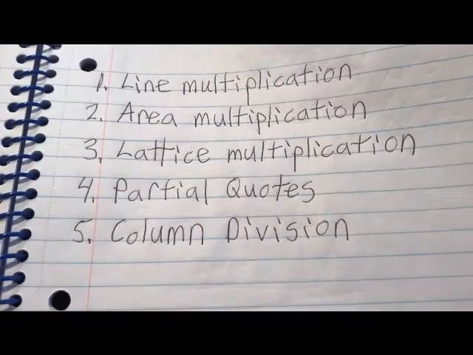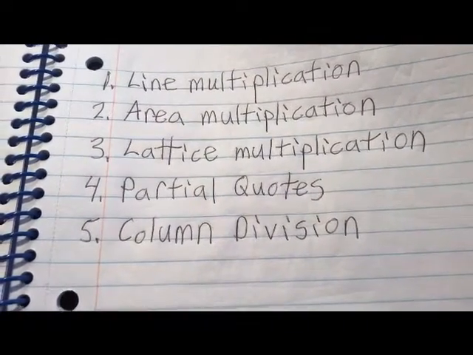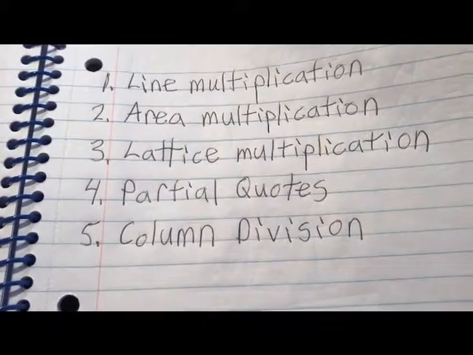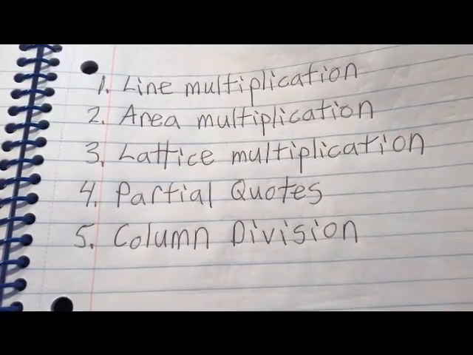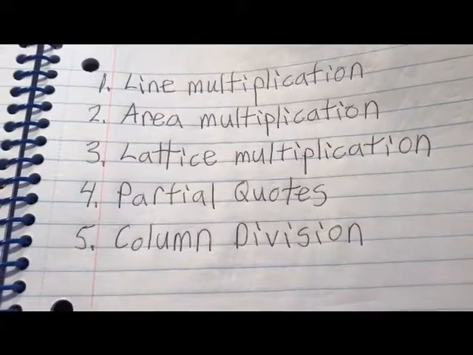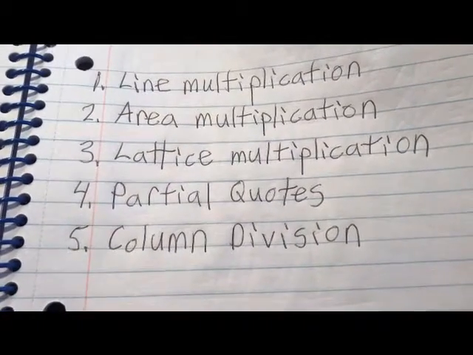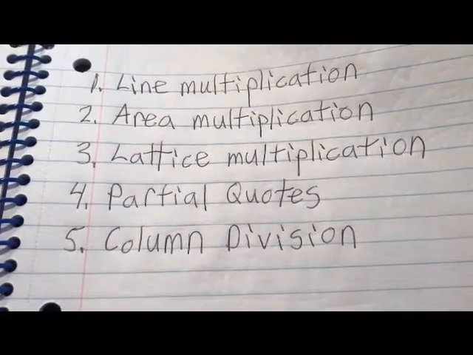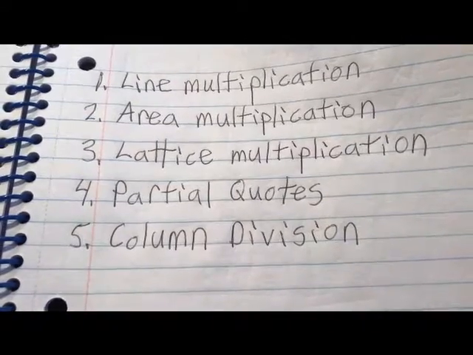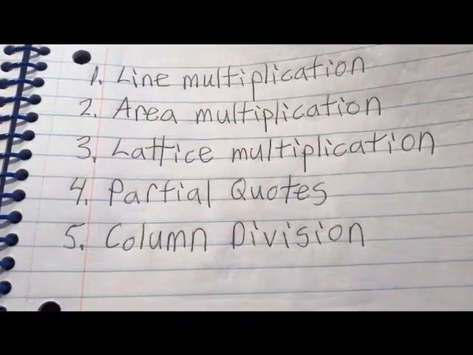For me, the easiest technique is area multiplication because that's the fastest method for me and I can understand it the most, but everyone's different. Some people might like line multiplication more, or lattice multiplication, but for me it's area multiplication.